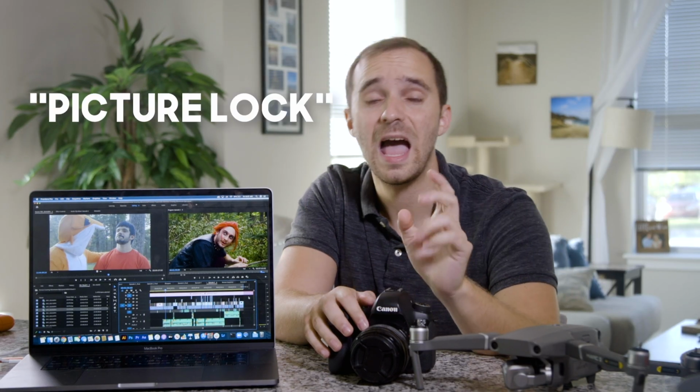But after all that's done, we have a picture lock. However, in reality, picture lock is actually a myth. It's just not a thing. Trust me, it's just not a thing. Unless you're working with high budget movies or TV shows, it's just not a thing.